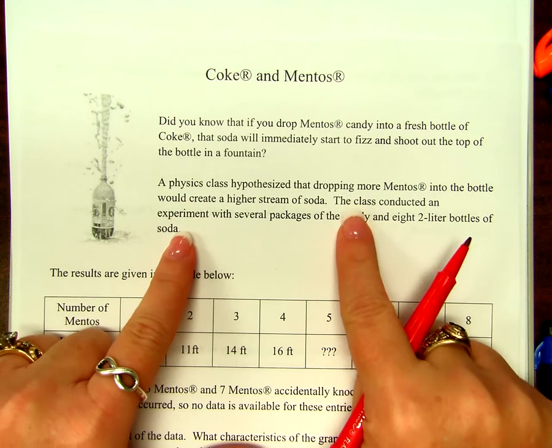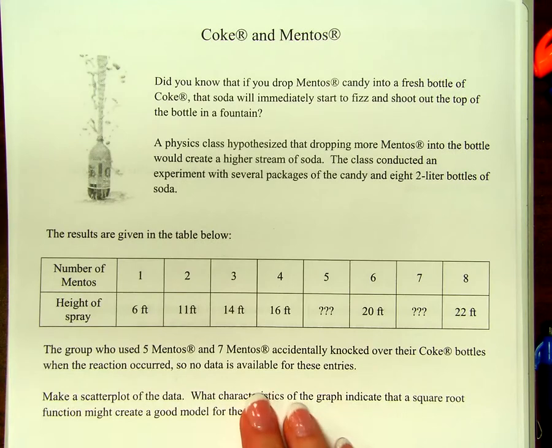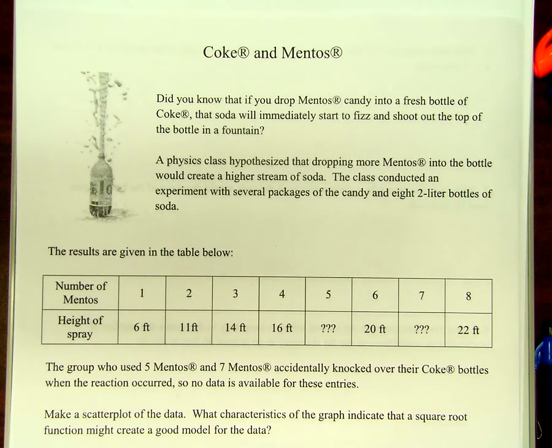All right, the class conducted an experiment with several packages of the candy and 8 2-liter bottles of soda. Here are the results. What do you notice about the results? Just give everybody a second. Just look at the results for a second. Don't say anything. Just look at it. Now tell me, what do you notice about the results? It's not complete. Why is it not complete?